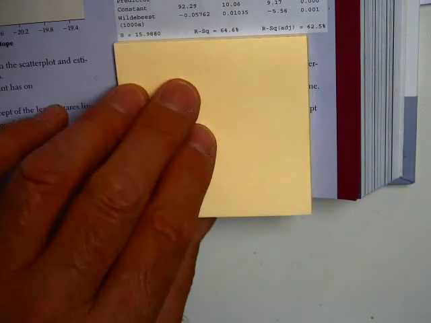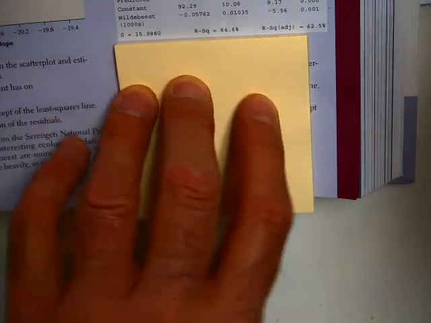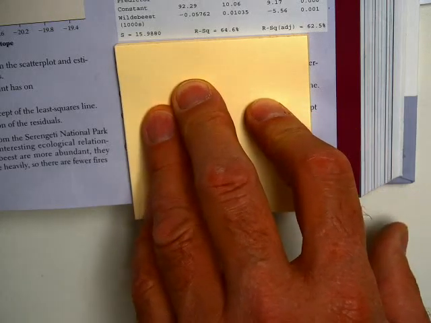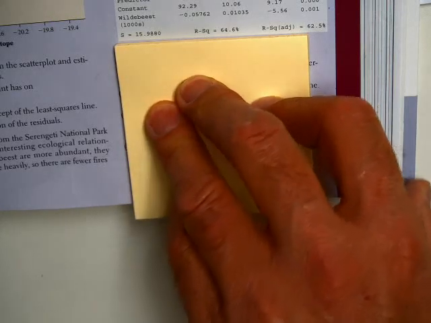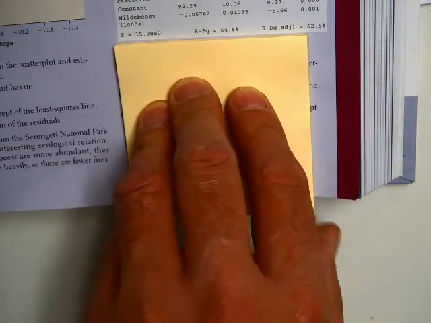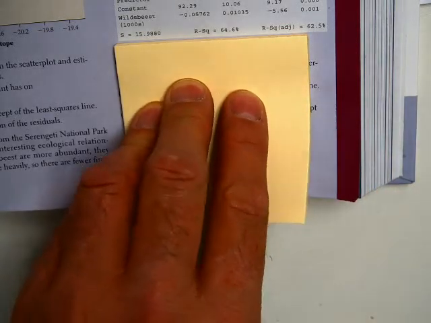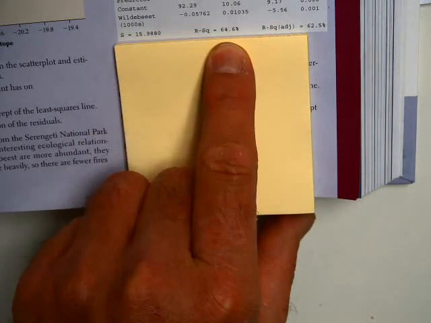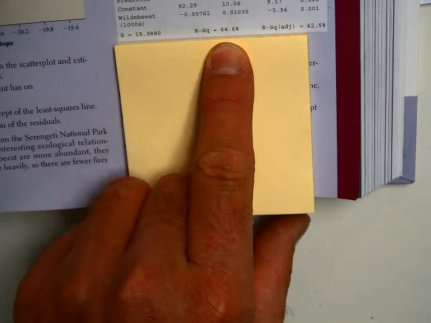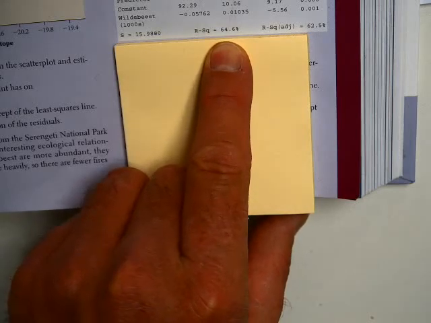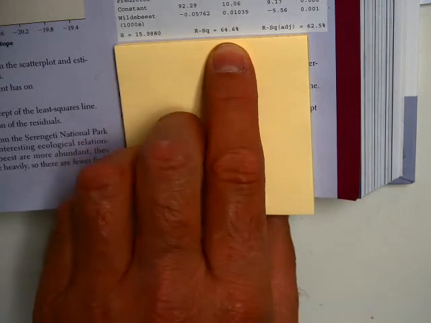And R squared is going to be about 64.6% of the variability in percentage of area burned is accounted for by the least squares regression line with x number of wildebeest per 1,000. So I've said that sort of indicates your level of goodness of prediction, and so it's not bad.